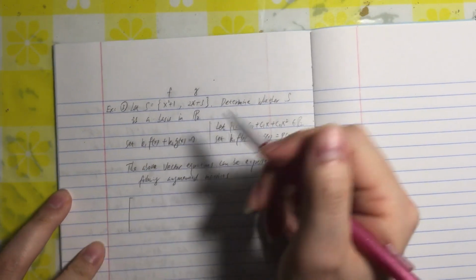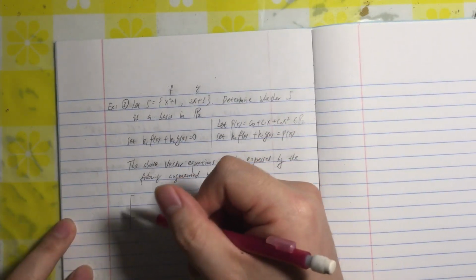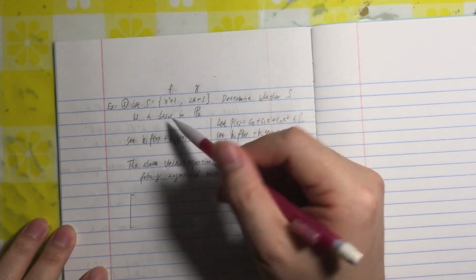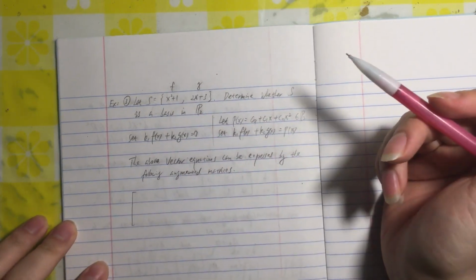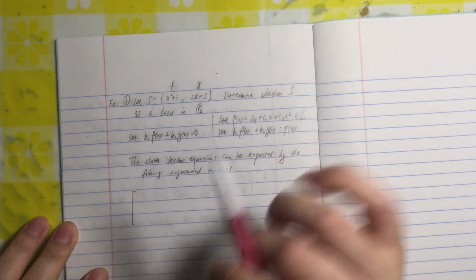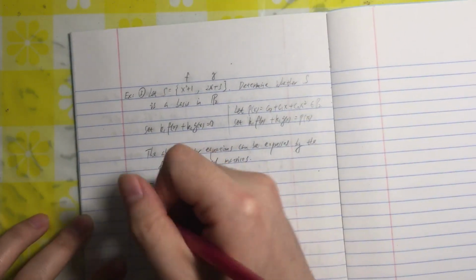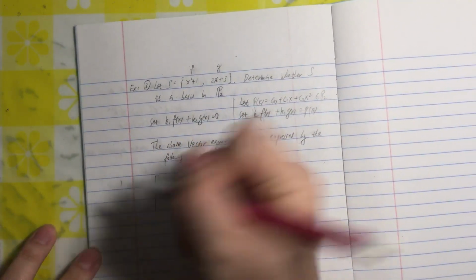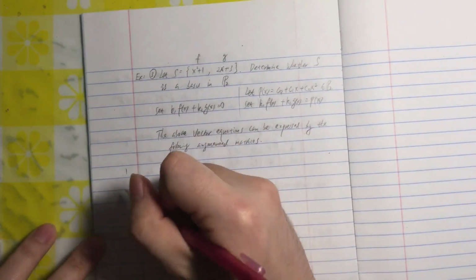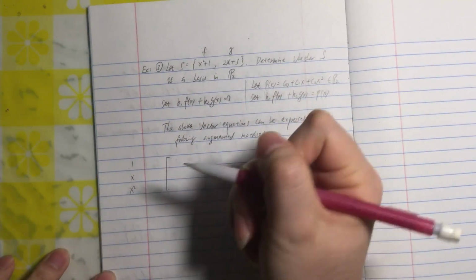For the first vector equation, for its augmented matrix, we put the coefficients of functions f and g in columns. Make sure to write all coefficients in the same order. We write the coefficient of the constant first, then the coefficient of x in the next row, and the coefficient of x squared in the next row.